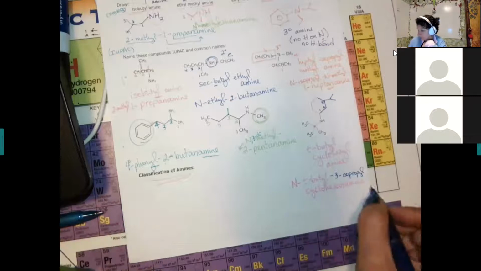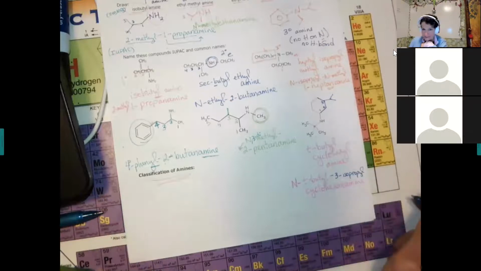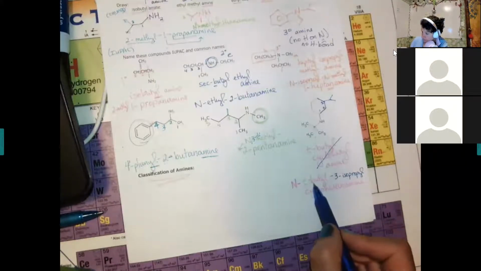So N-tert-butyl, 3-isopropyl cyclohexanamine. I changed the question for us. And again, we would not be able to do a common way because this is not a common name. For alphabetizing, it's just the regular alphabetizing rules. So this comes first, not because it has the N, but because butyl comes before iso.